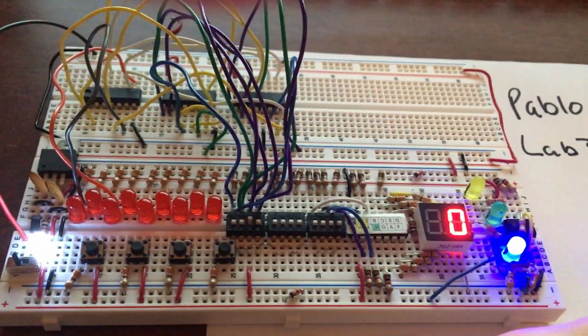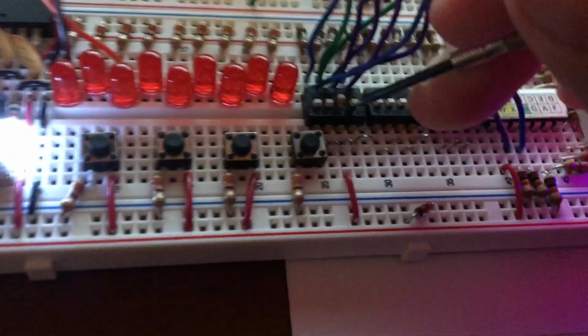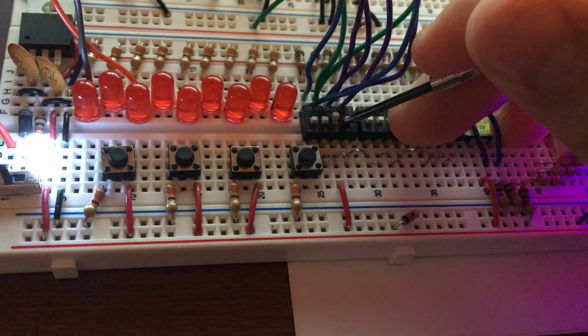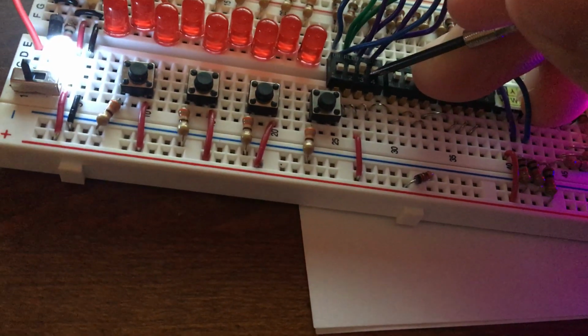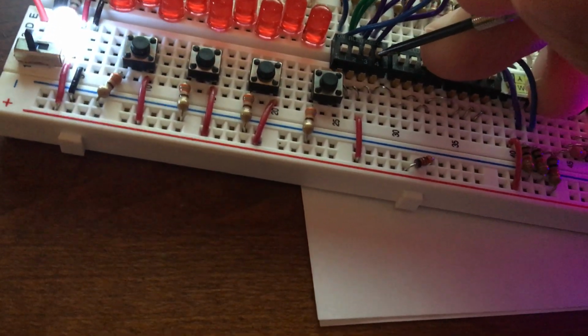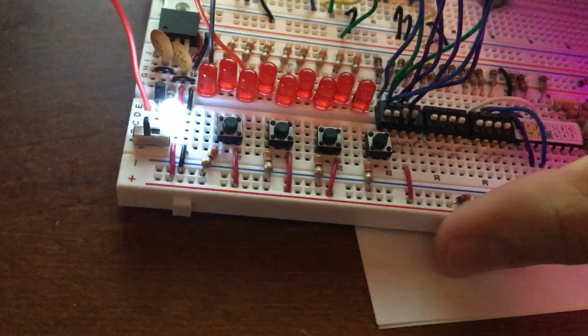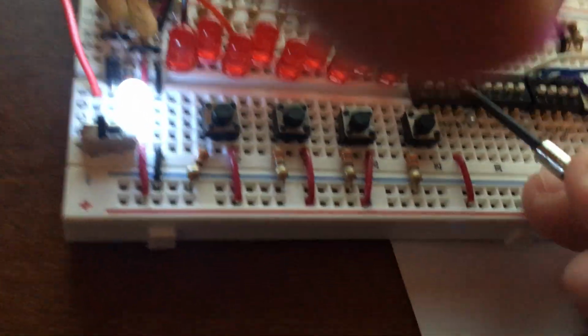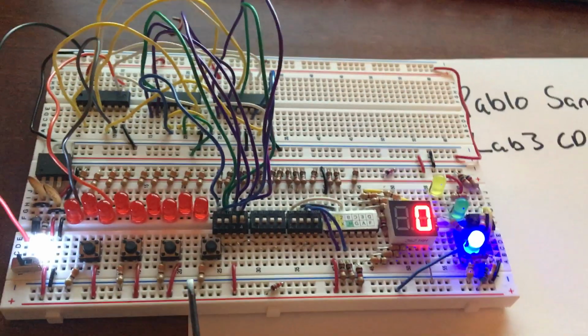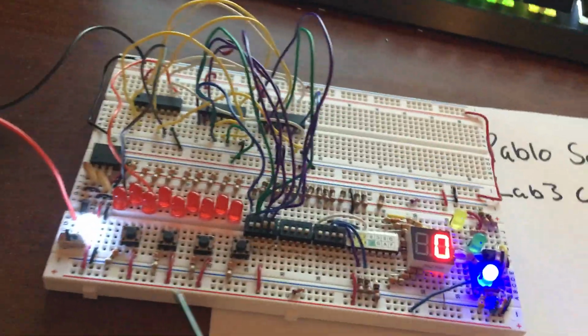So let's show the fourth output, which is 0, 0, 1, 1. These switches are a bit tough today. So let's adjust this. There we go. We have 0, 0, 1, 1, which is also false for both.